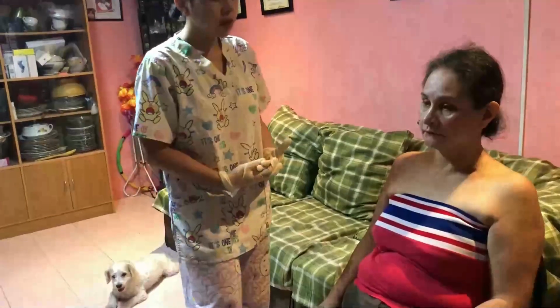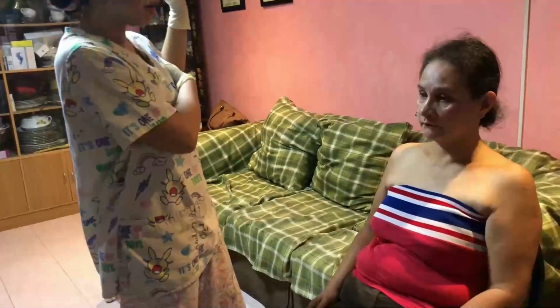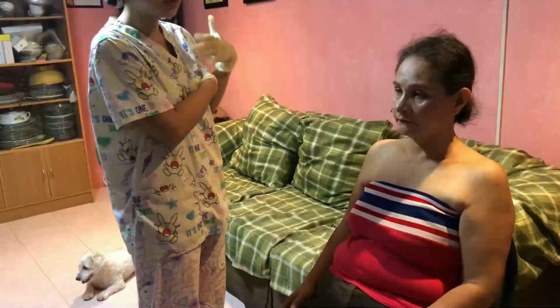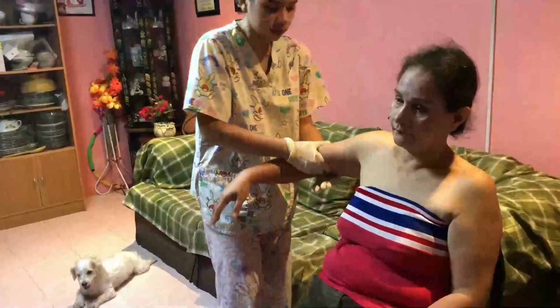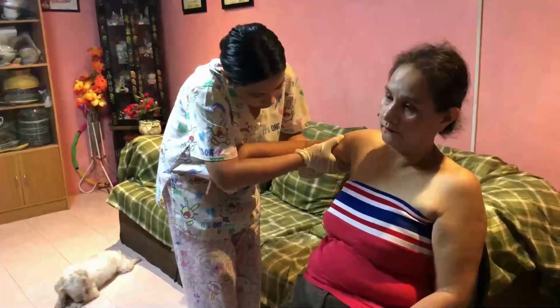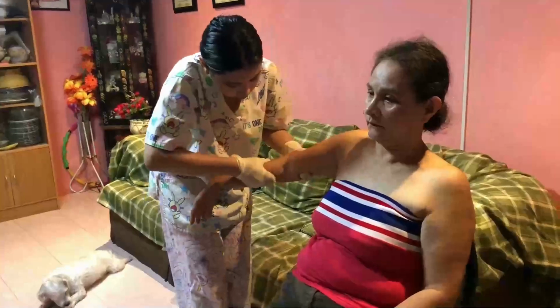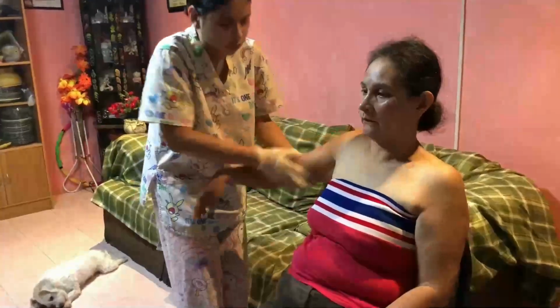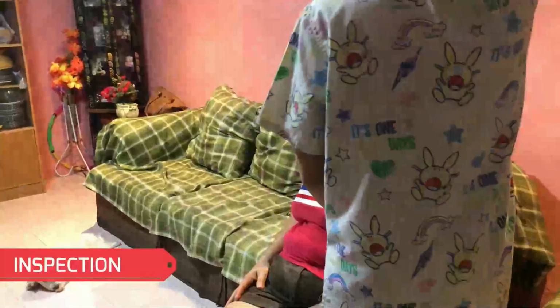So I will also be palpating your axillary, or what we call as the armpit. So if you feel any pain, just let me know immediately, or any masses as what I've said a while ago, okay? Okay. So is it okay with you that I will touch your armpit? Okay. The lymph nodes are non-palpable and the patient does not elicit any pain when the lymph nodes are palpated.